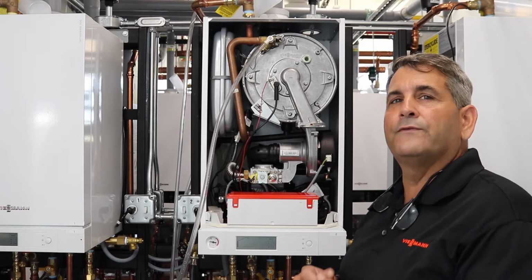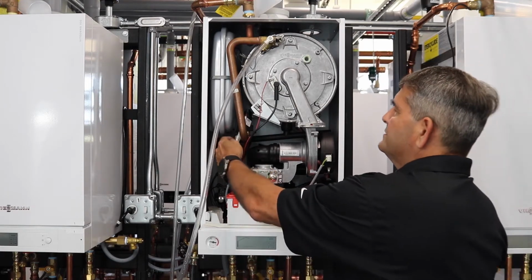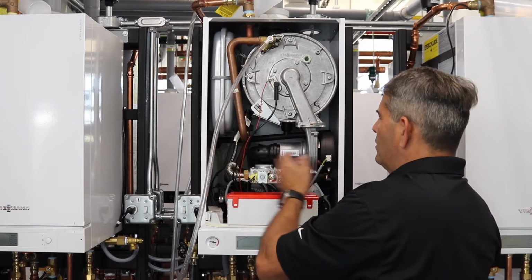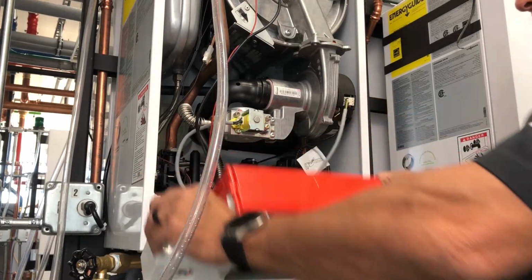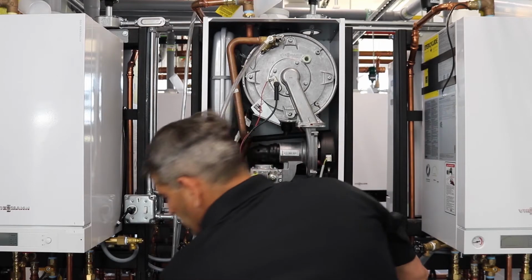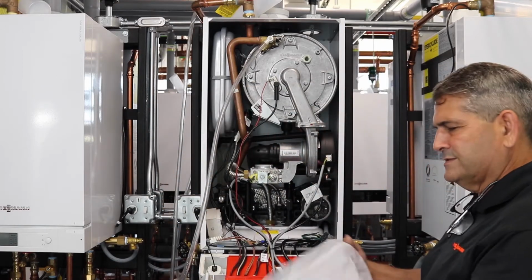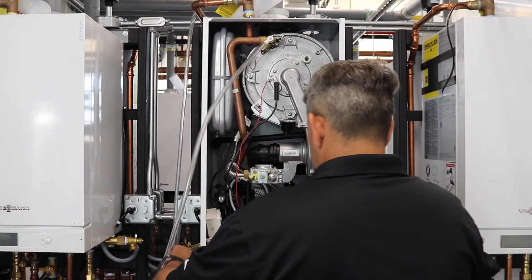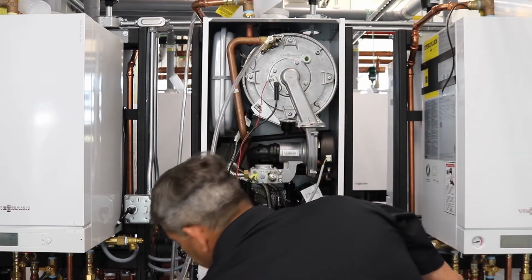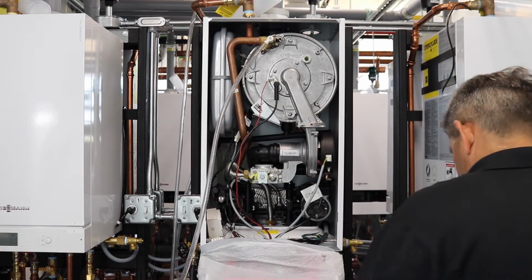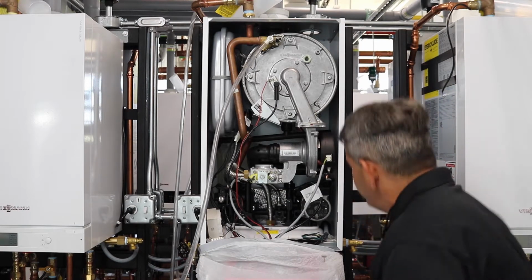Okay, we found out through the fault code checker that it is our flow switch problem or it's our pump problem. First thing we can check is to make sure that we do have power to our pump, as well as that the pump itself is not airbound. With this boiler, we can check by taking a small cup and placing it under there.